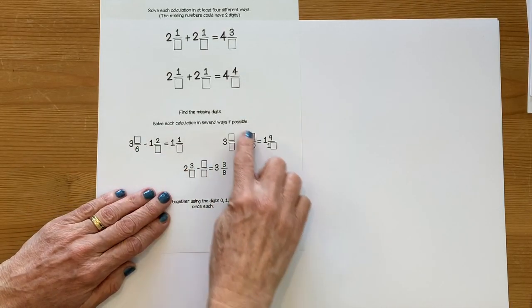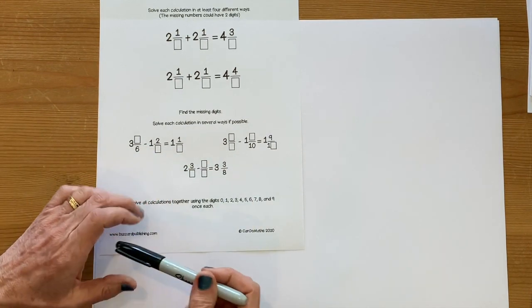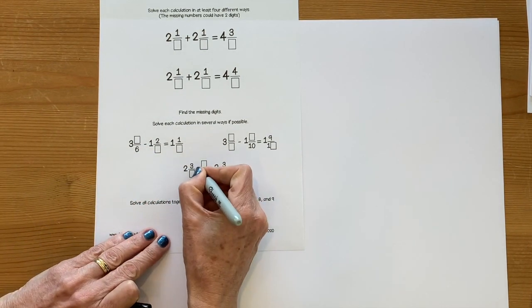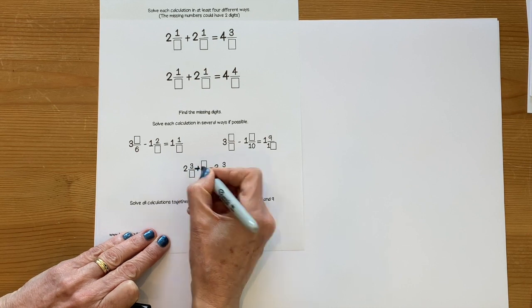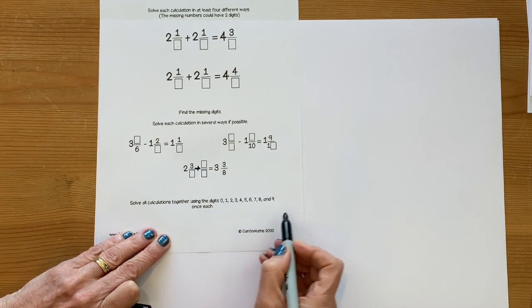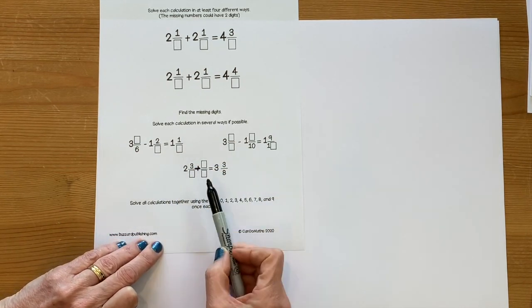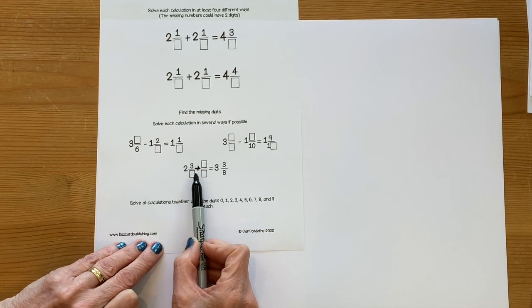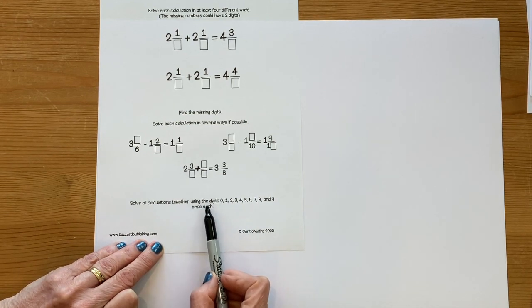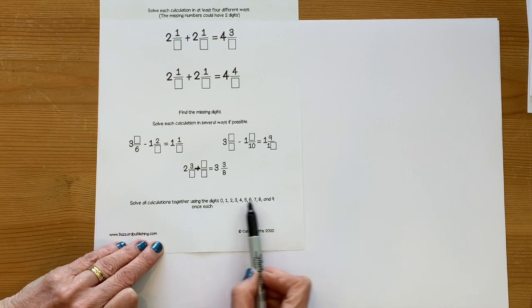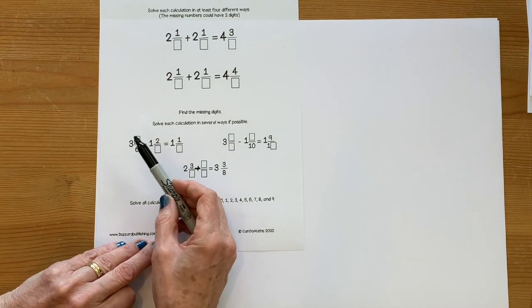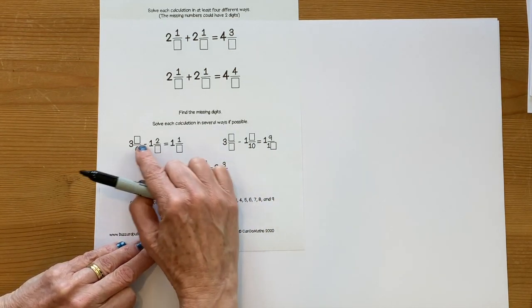Now the bottom one here, there was a typo in this, so some of you may have one, it should be addition here, not subtraction, if we want to solve it with all the digits 0 to 9. So it depends whether you've got the updated version or not, all right? So this should be an addition symbol here in order for this challenge to work completely. But even so, you can still solve them in a couple of ways.